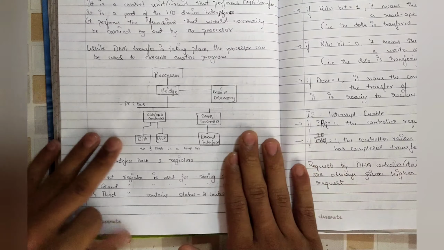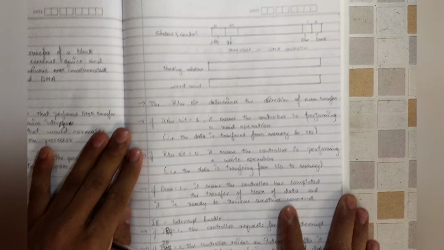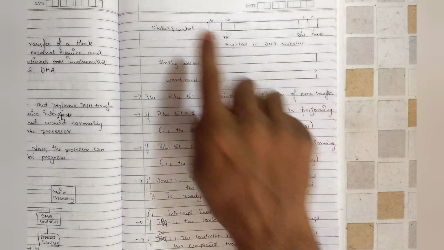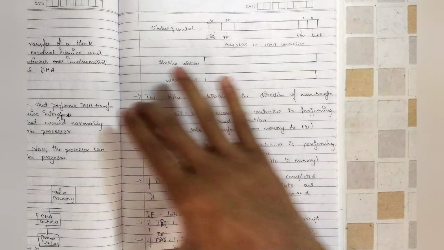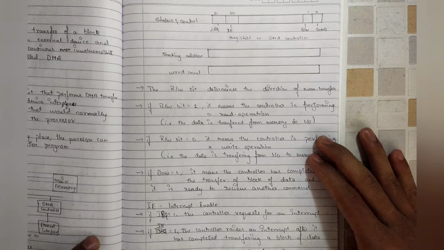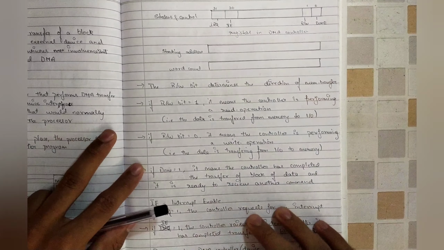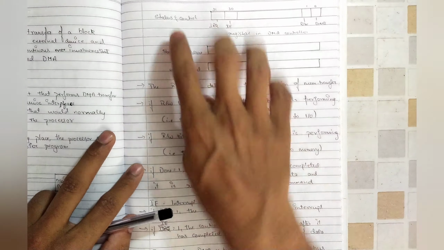From these registers we will have a diagram over here. If you just remember this diagram, this whole part can be written only with the help of it. As you can see here, this is one register, and we have three registers.